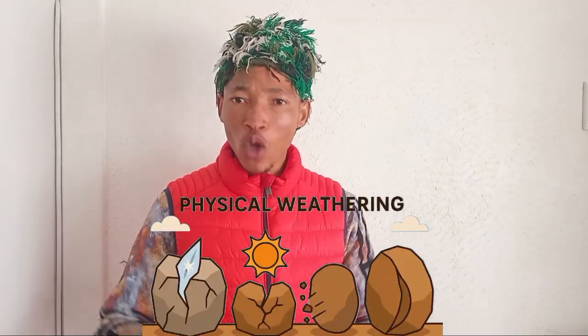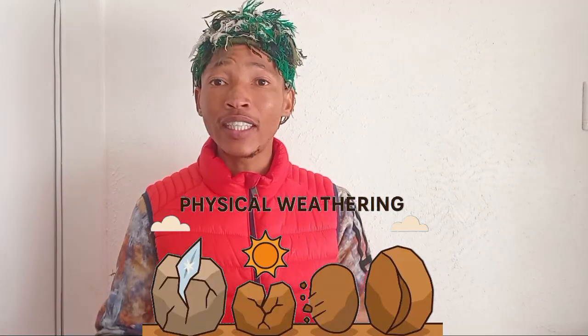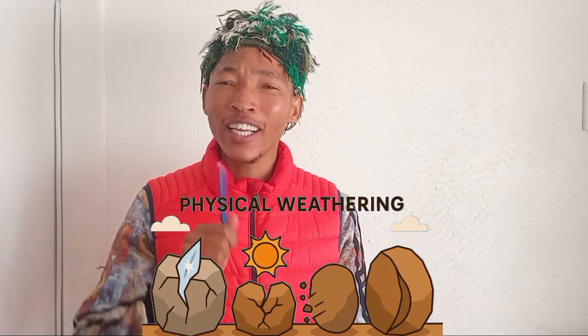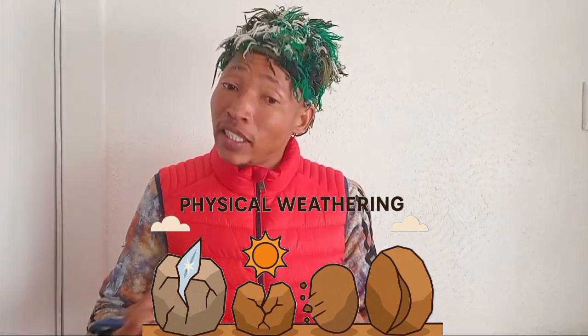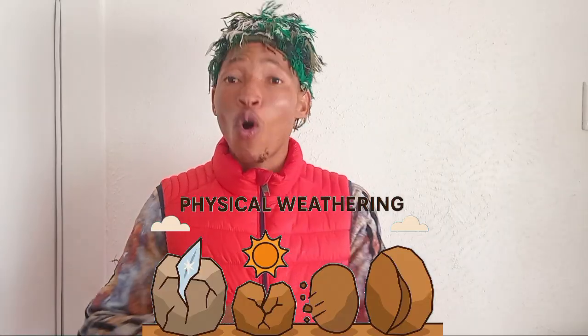What you must remember always is weathering is breaking down the rock in order to make soil, right? Yes. So let's recap quickly under physical weathering, grade 9, what we have done. We already mentioned that in physical weathering, you can see the rock itself breaking down. But this rock does not change to be another rock. It remains the same rock. It does not undergo any changes.